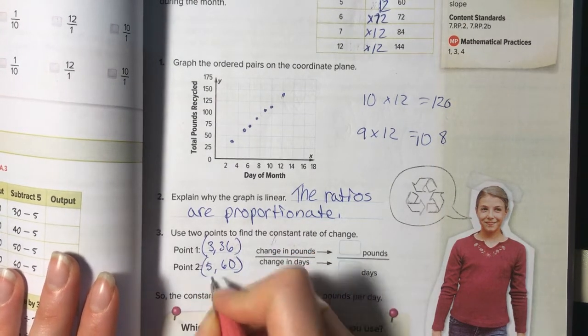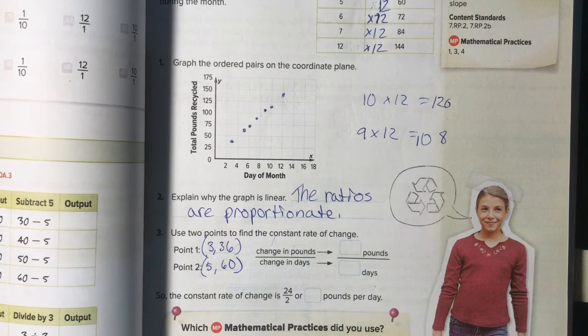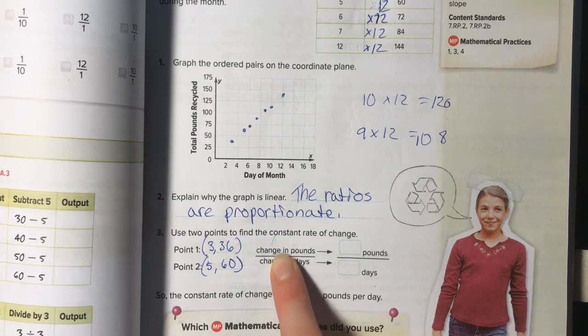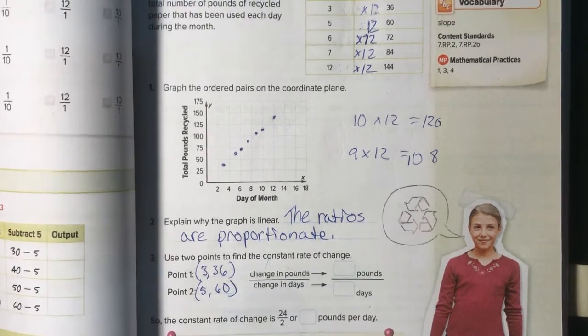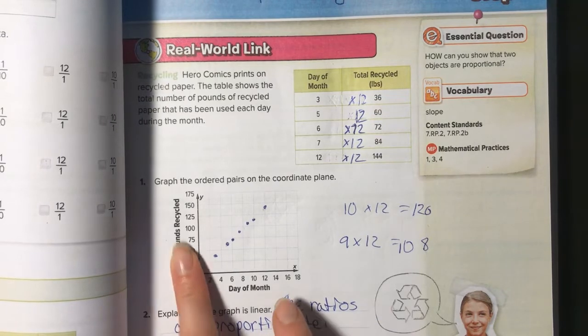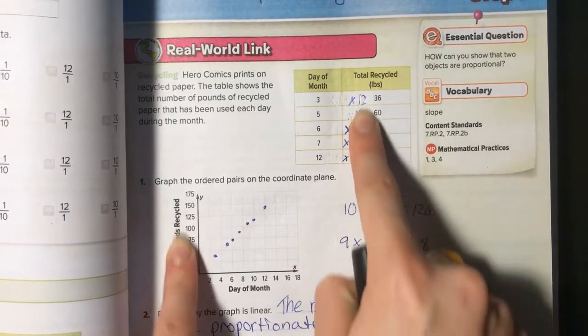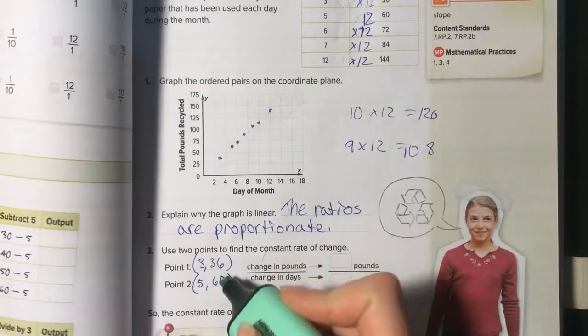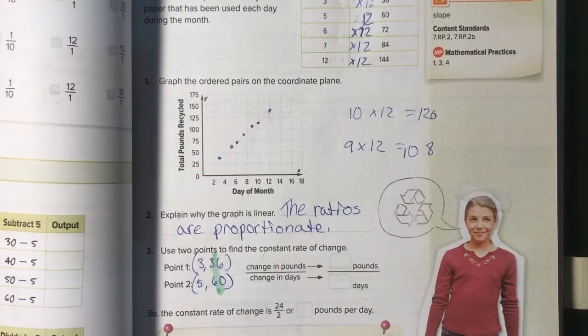The x is first in line. Okay, now it says the change. This is really interesting because we had constant rate of change before. So change in pounds. Looking back to the graph, these are the pounds. This is the y-axis. Okay, so it's saying the y part, this is the 36 and 60.